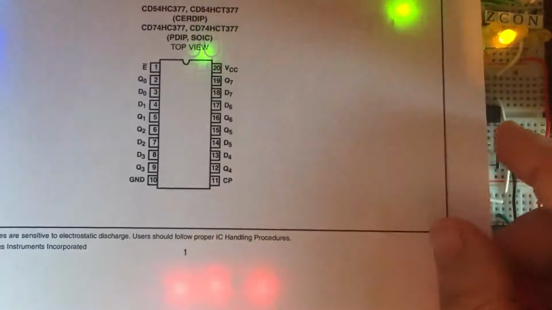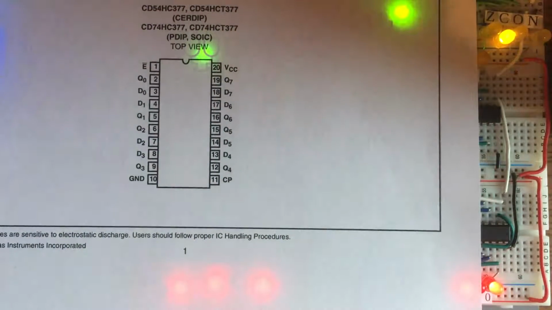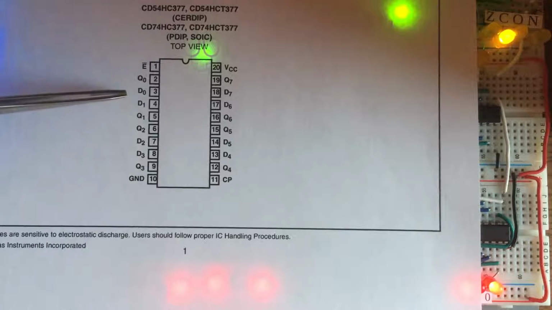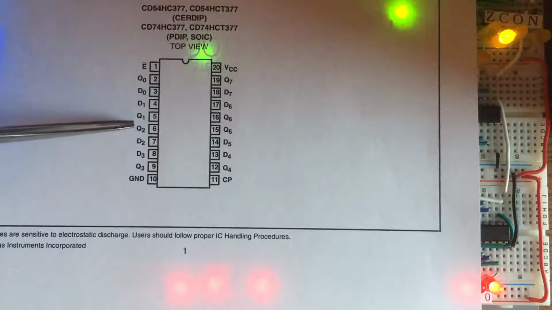So if we have a look at the pinout here, we have an enable signal, and the enable in this case means write. So it's a write enable signal. And we have a series of D lines here, which are the input wires.